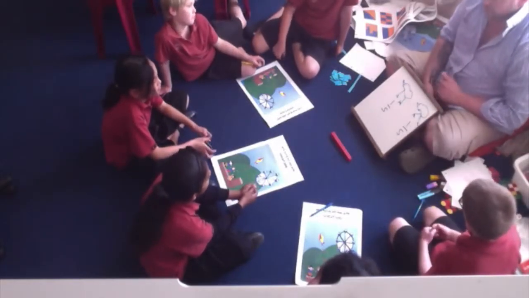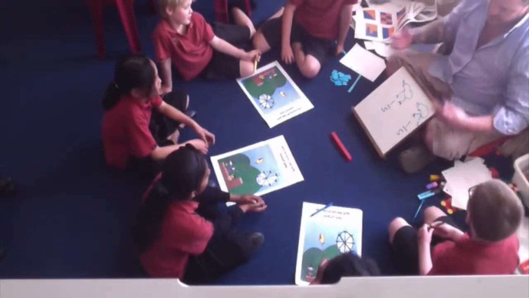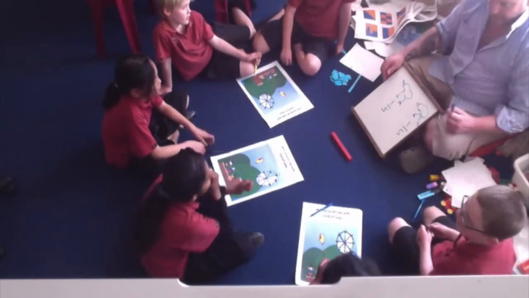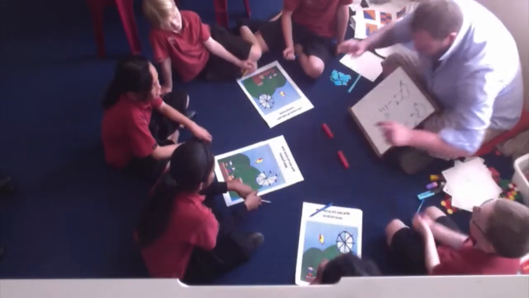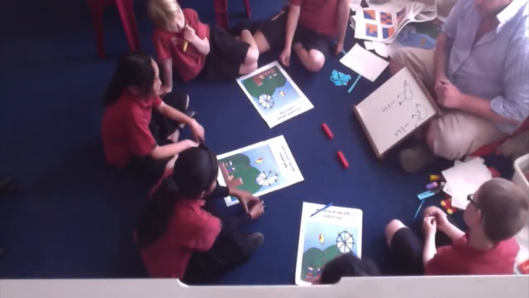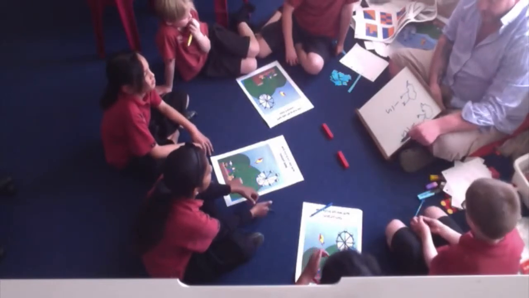This is quite easy, but just wait. How many blocks do they get each? 5. Because we know that half of 10 is 5. Easy. What does the bottom number on this fraction mean?